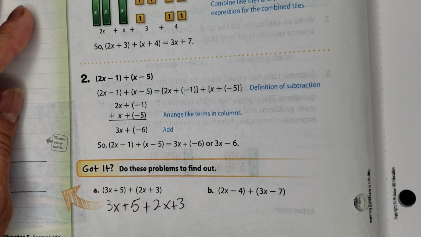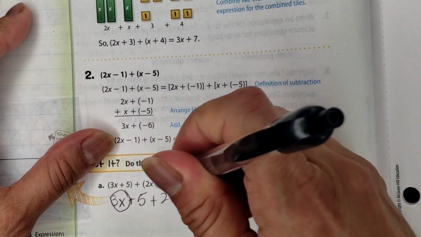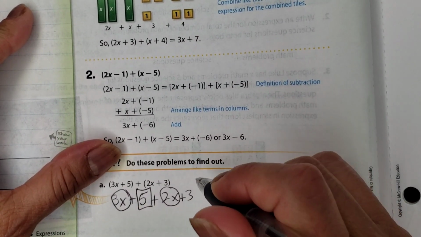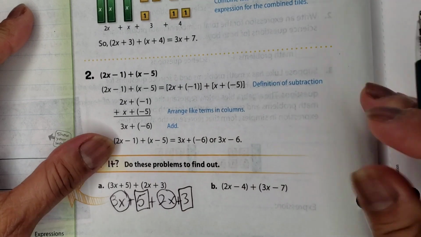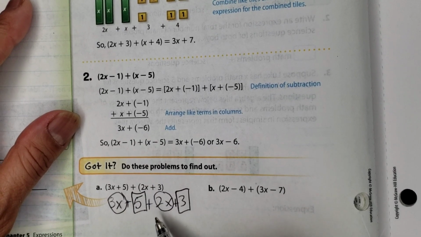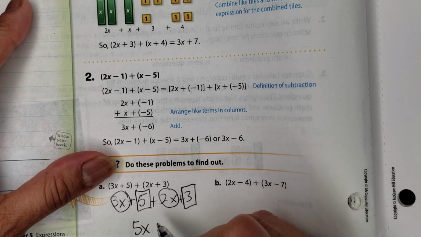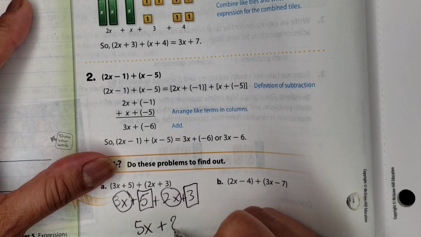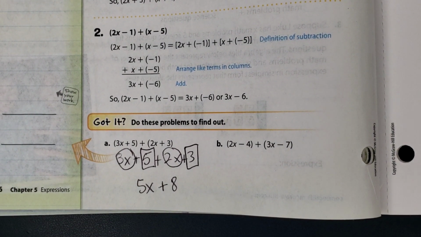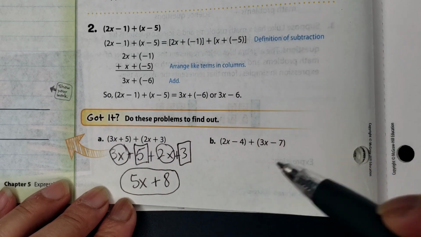And so just like we did before in our simplifying expressions, you find the like terms, 3x and 2x, and then 5, the constant, goes with 3, the other constant. Those are the ones that will be added together. 3x plus 2x is 5x. 5 plus 3 is 8. And so you end up with 5x plus 8. That is the answer. That's as simple as we can write this.